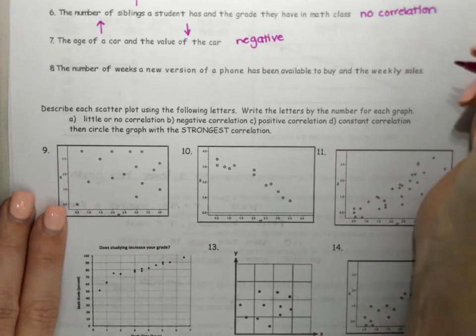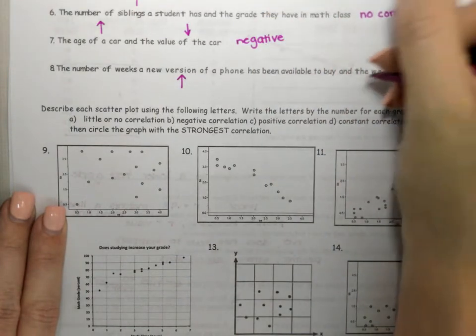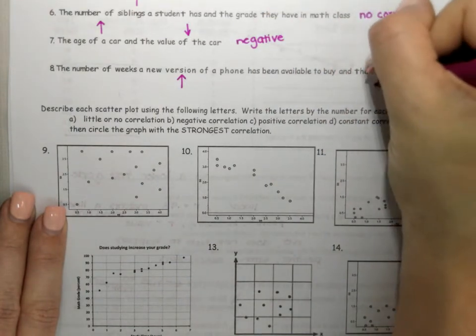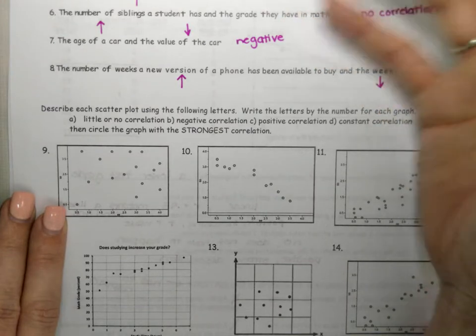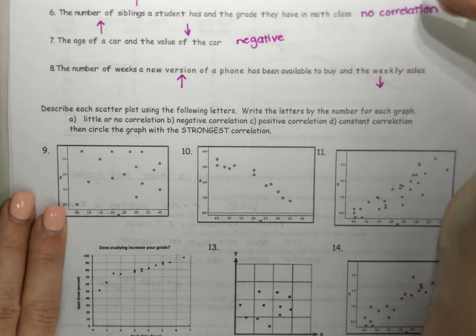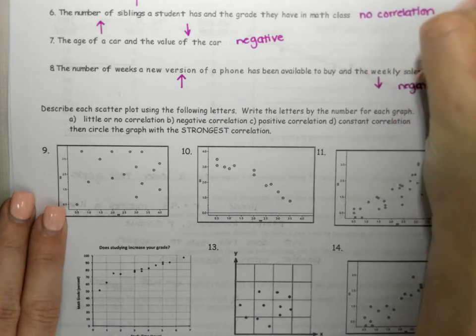The number of weeks a new version of a phone has been available to buy. The longer the phone has been available, the weekly sales normally decrease. There's a huge rush to go and buy the phone right when it's released, and then it kind of dies off slowly after that. So this is a negative correlation.